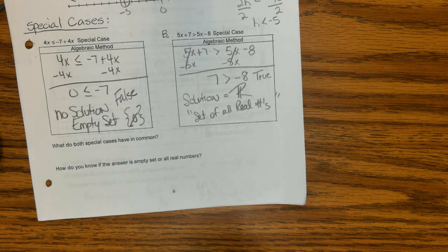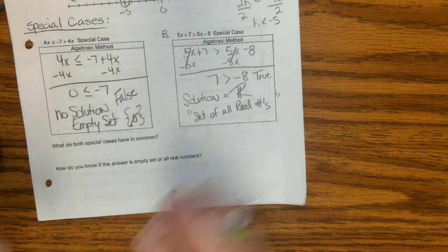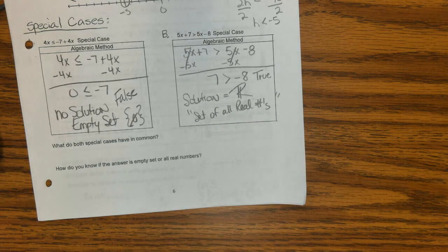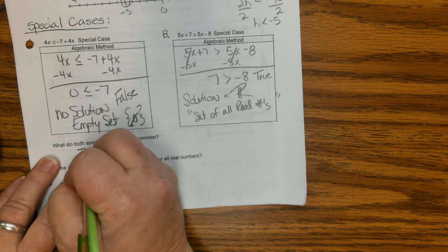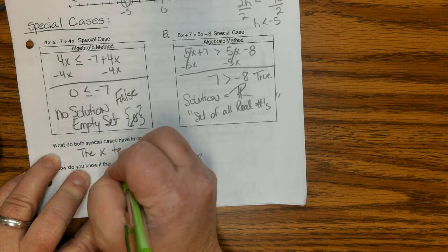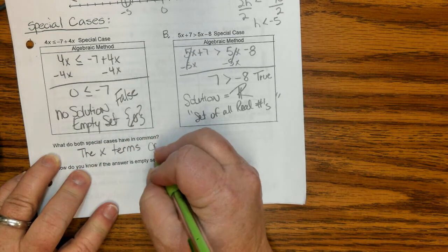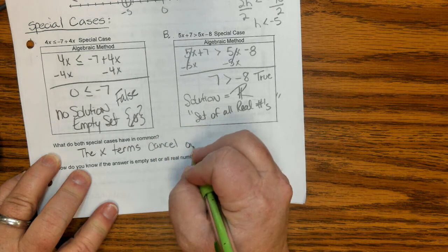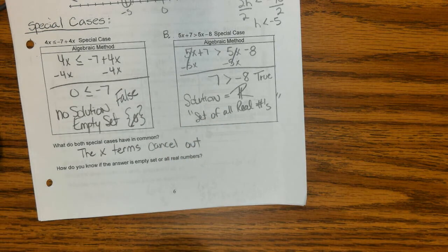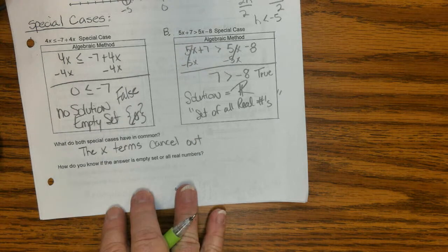What do both the special cases have in common? What happened to both of them? Very good. The x terms cancel out. How do you know if the answer is empty set or all real numbers?